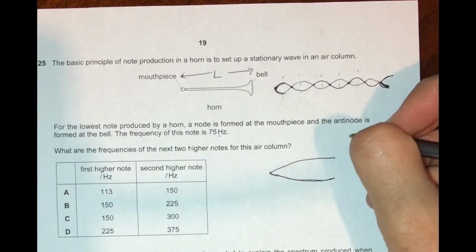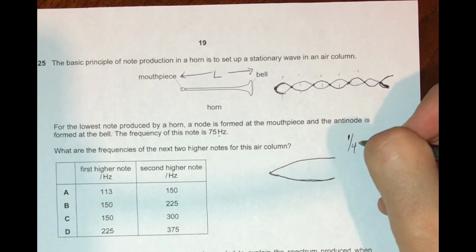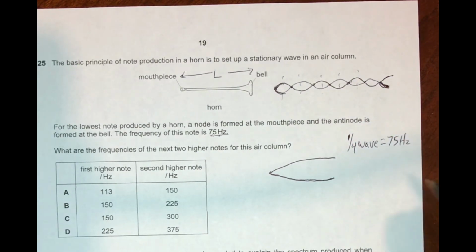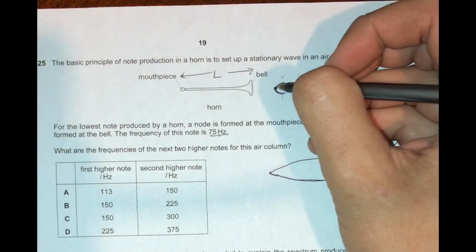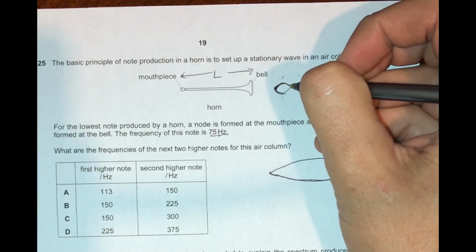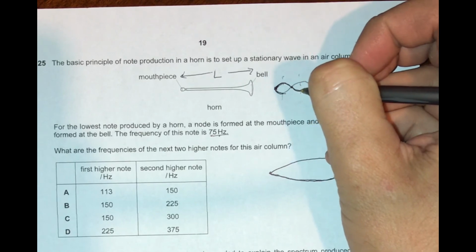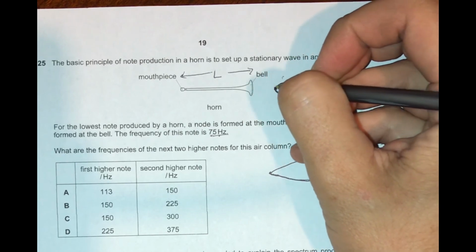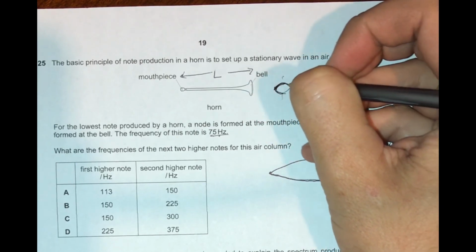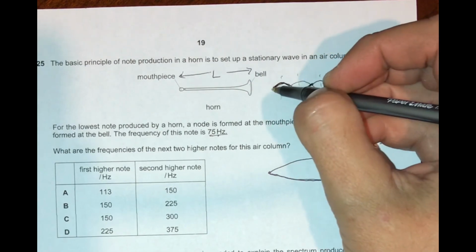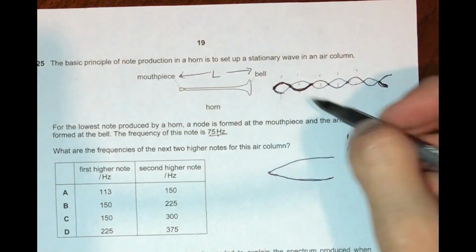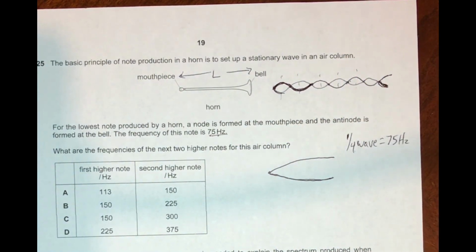And that's just 1/4 of a waveform. So 1/4 of a wave is equal to this 75 Hertz that they told us. You can see here that we have 1/4 of a wave, half of a wave gets us to a node, 3/4 of a wave, we're back at another antinode, and then there's the full waveform right there. One wavelength, remember, looks like that, and we can think about that as the phase of the wave: 1/4 of phase, halfway, 3/4, one full cycle, 360 degrees, or 2 pi radians.